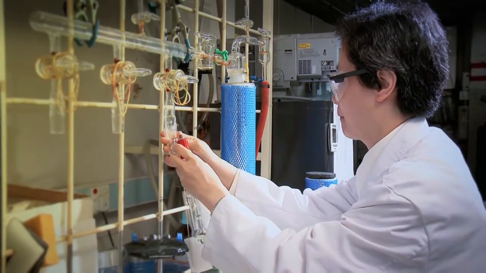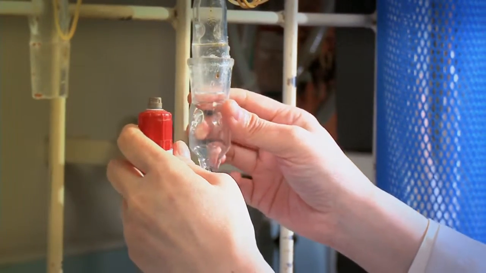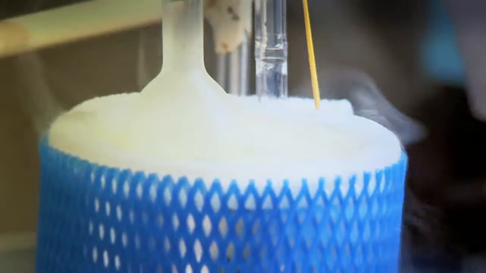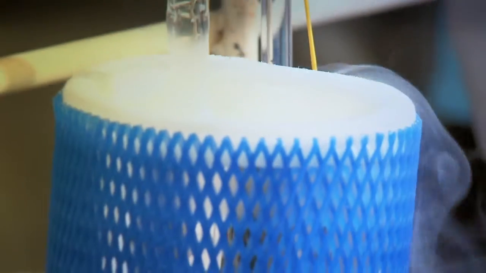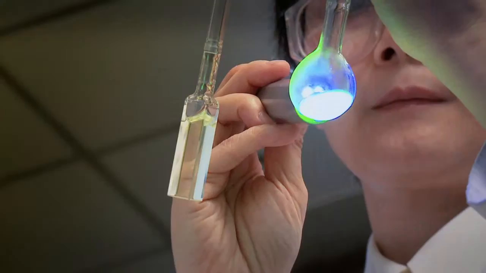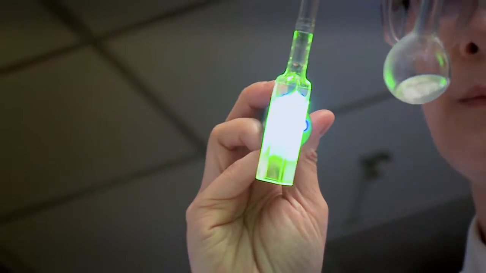So what I'm doing here is I make solutions of my metal complex. Dissolved oxygen has to be removed using liquid nitrogen because oxygen usually would quench phosphorescence. This solution, which is free of oxygen, will be used for measurements of the luminescent properties.